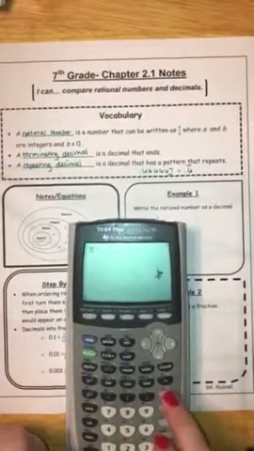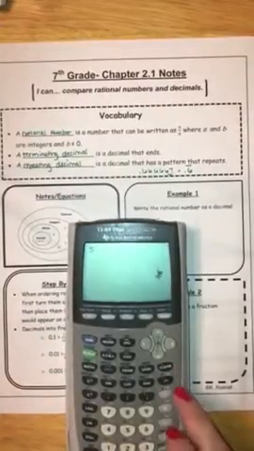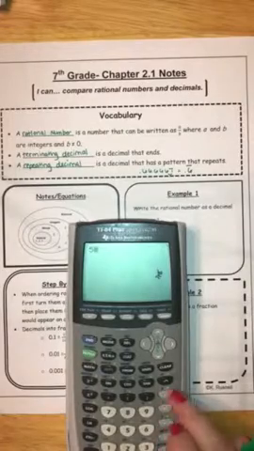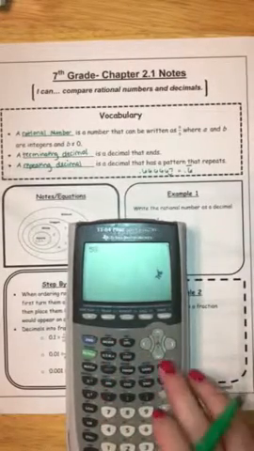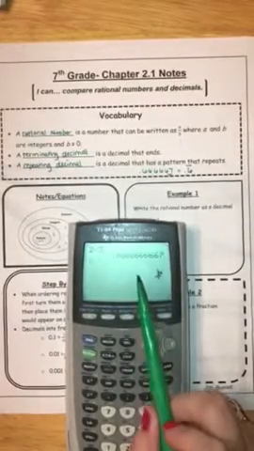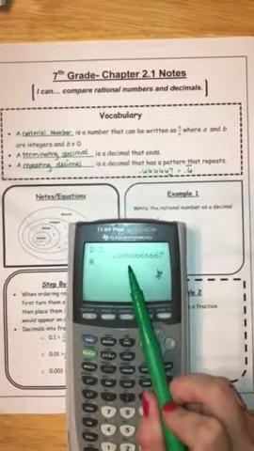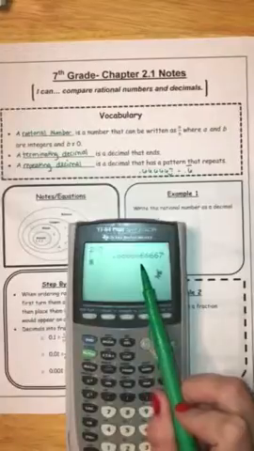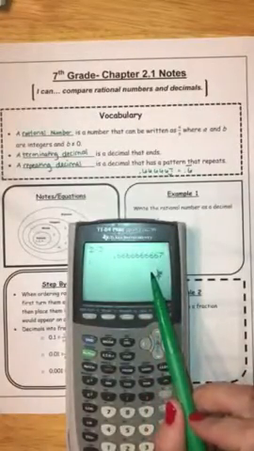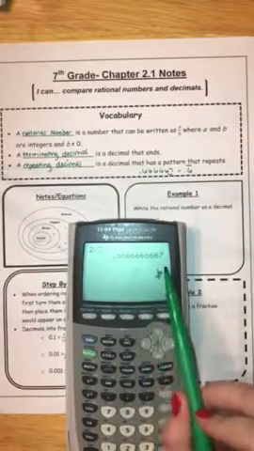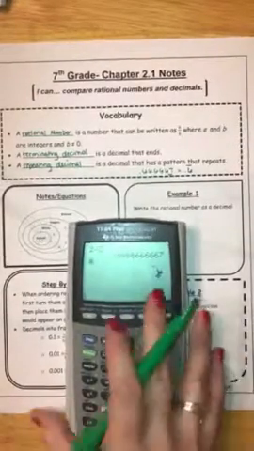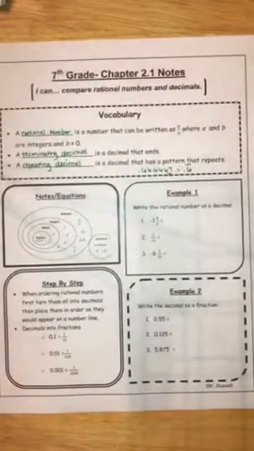So here's your example here. 2/3, for example, is 0.666. It keeps going on and on and on, and then it goes into 7. So 0.6 repeating. Be careful to know that that's why it's rounded to a 7.